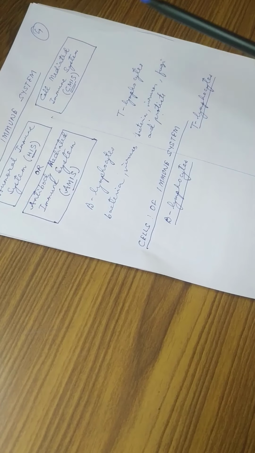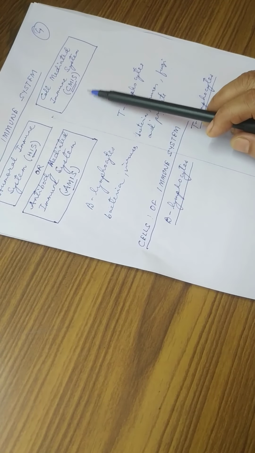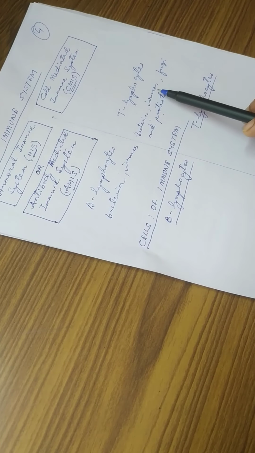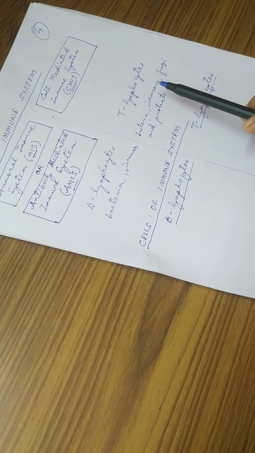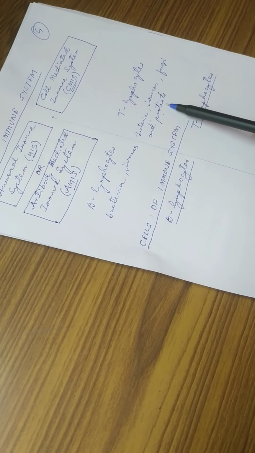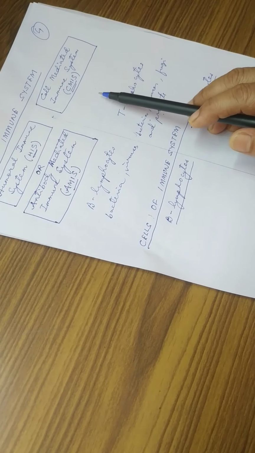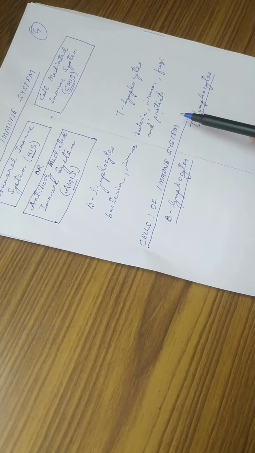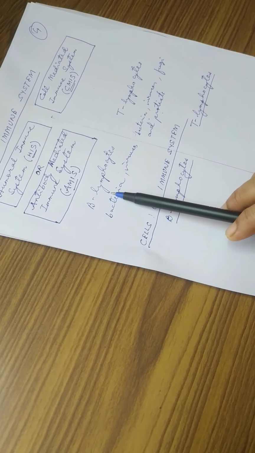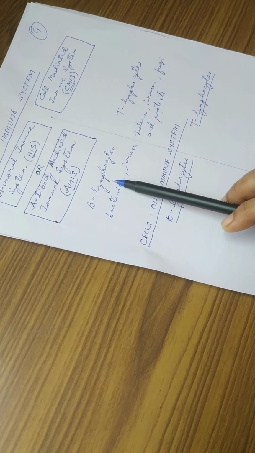And in the case of CMIS, not only bacteria and viruses are killed, but even fungi and protists can be killed. So CMIS is much stronger than AMIS.